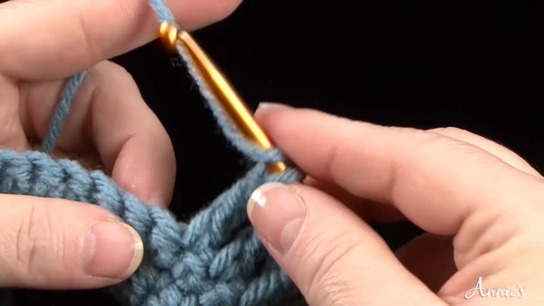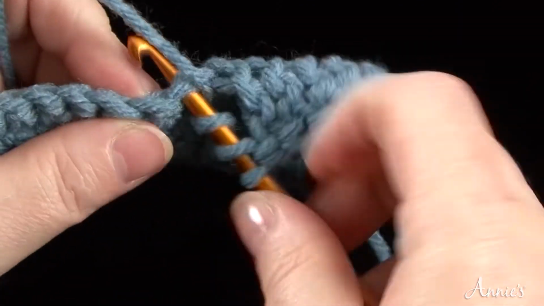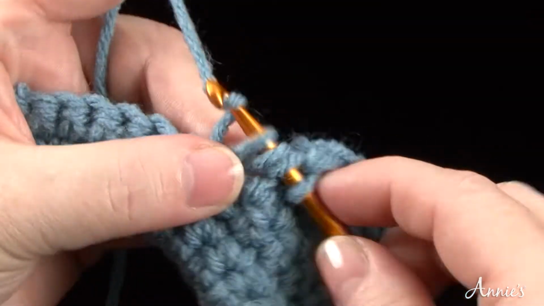In this video tutorial, you'll learn how to make a treble crochet increase. Let's get started. To increase one stitch in treble crochet, simply work 2 stitches in 1 stitch.